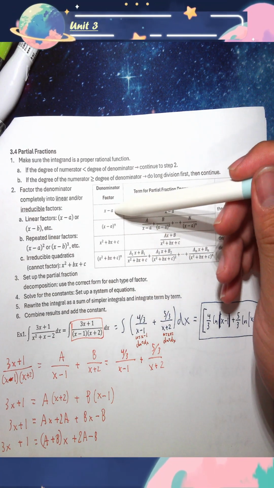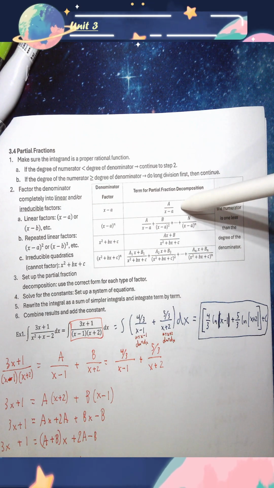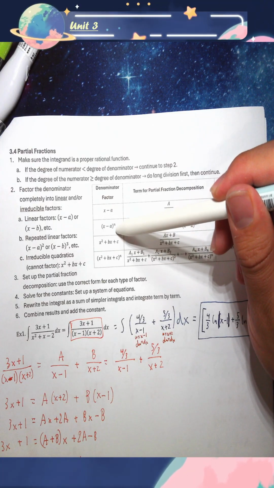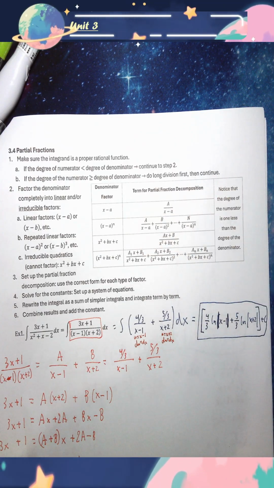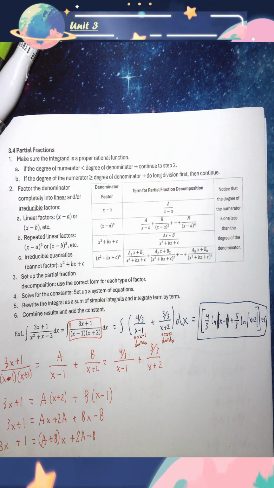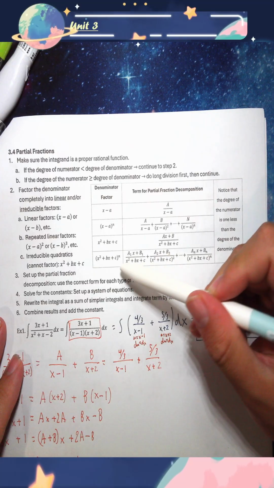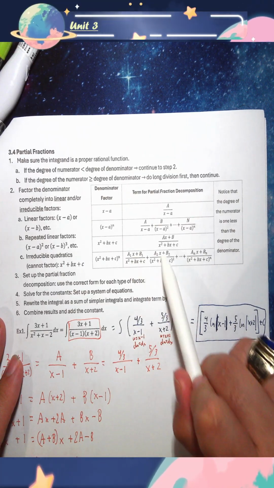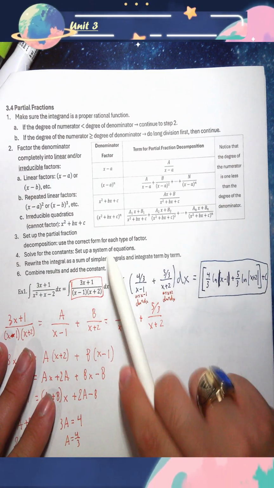So if you see an x minus a, then your partial fraction decomposition will have this term. If you see a repeated linear factor, then you'll see a repeat of these terms. If you have n powers, then you'll have n terms. If there's a quadratic that's irreducible, then you'll have this term. If there's a quadratic factor that is repeated, then you will have one set of linear numerators for each time the quadratic is repeated.